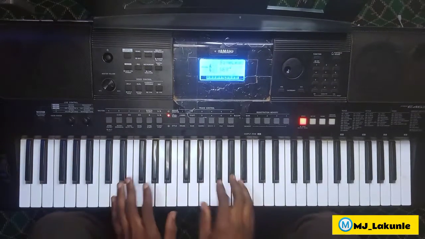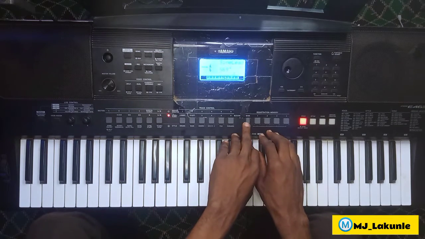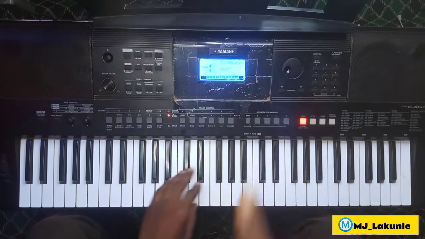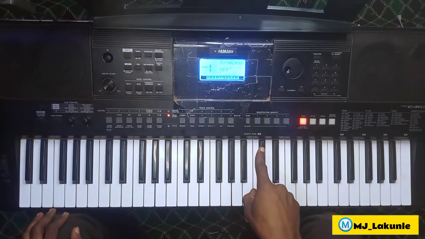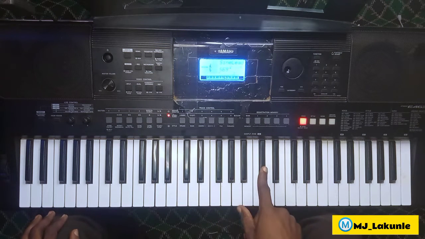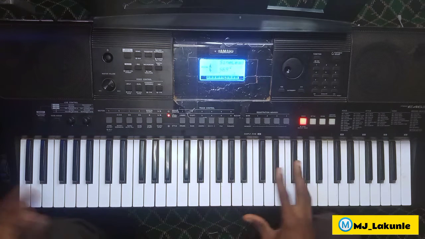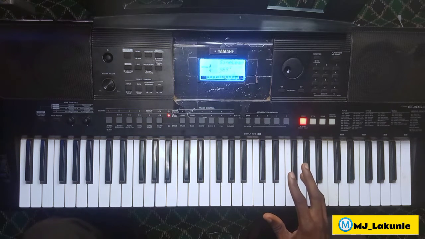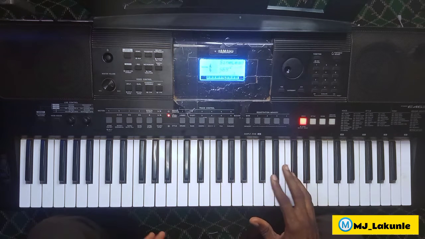You can see the sound. So after choosing the sound, you need to save it. I've already taught us how to register memory, to make use of the register memory on our keyboard, using any keyboard, how to register any sound, any voice, any setting you made on your keyboard. You can kindly go back to check my YouTube channel to search for how to register memory. You will see the video there.